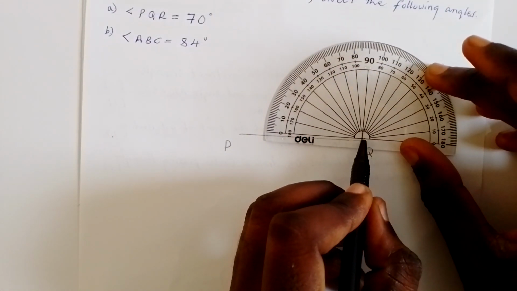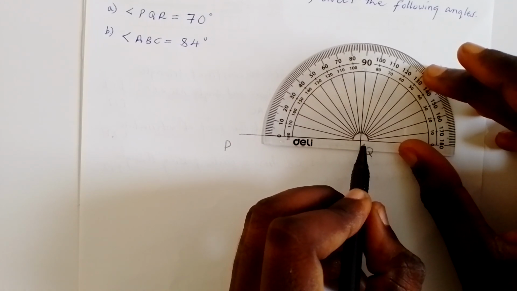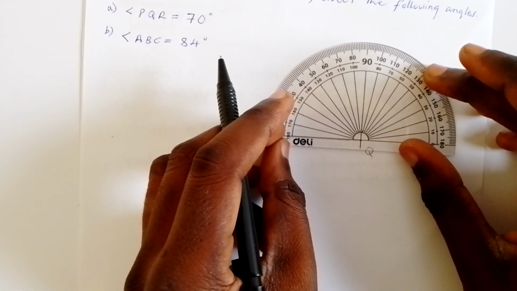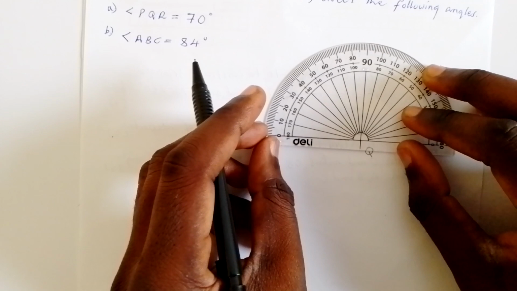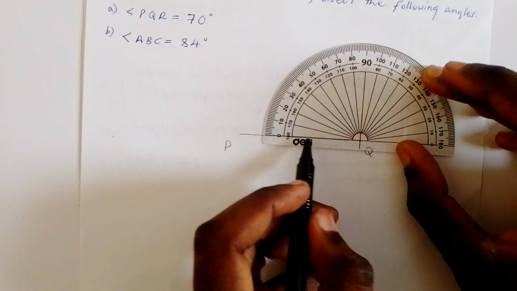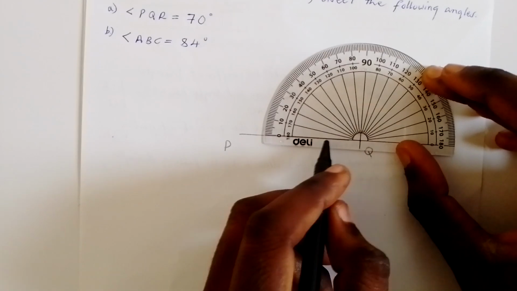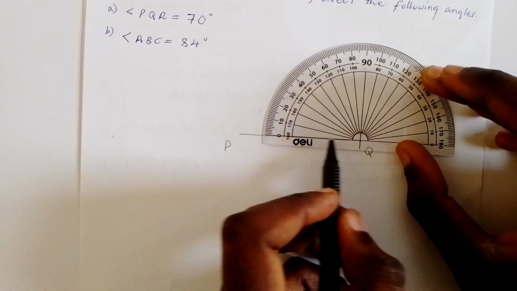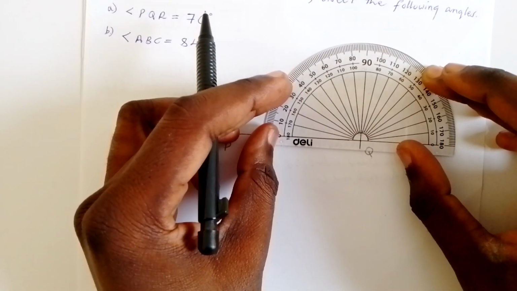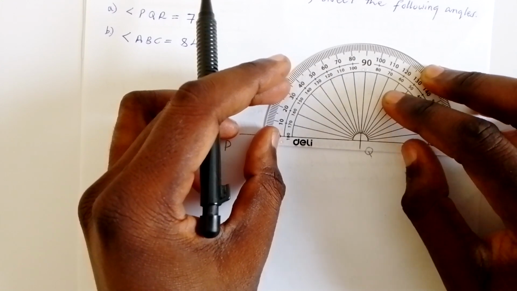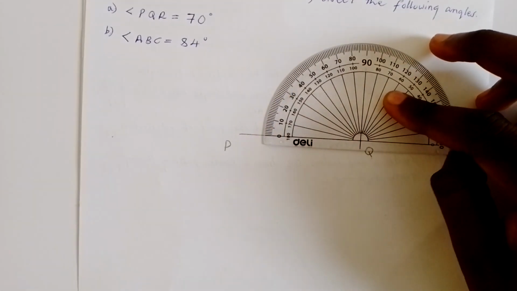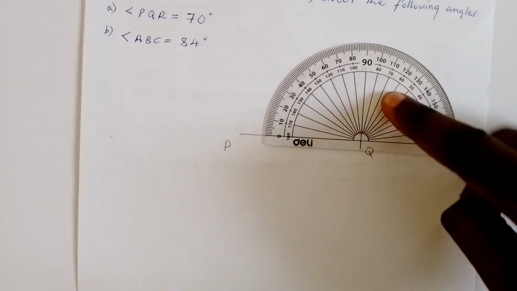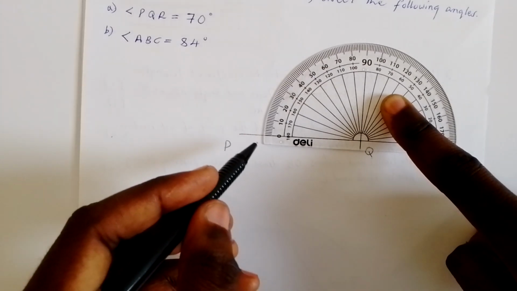I want this center point to go at the end of Q, like this, making sure that this line lies on top of the already drawn line PQ. It must appear something like this. I hope this is not difficult for you, because I think this is very easy. So now I start measuring.